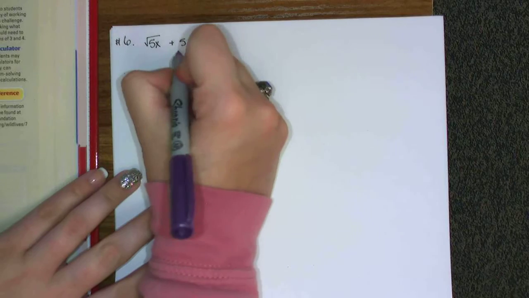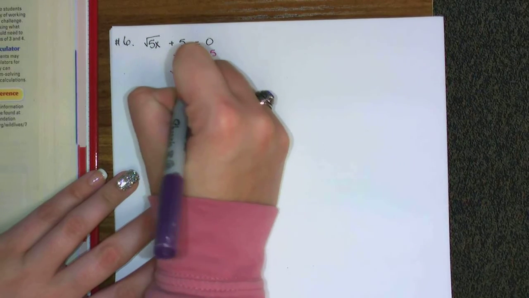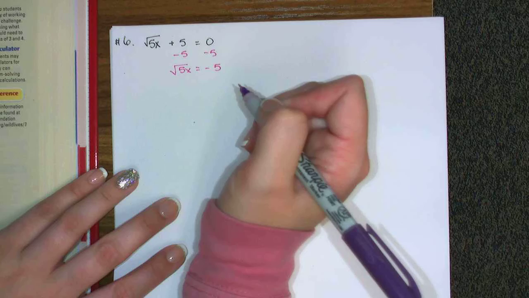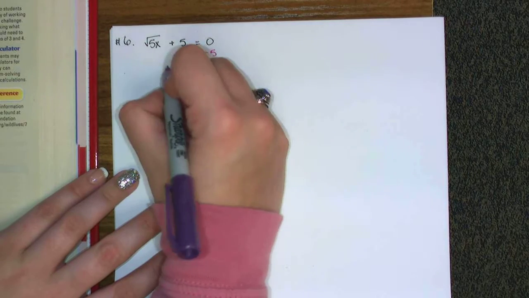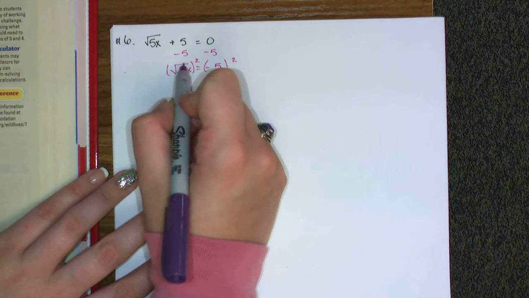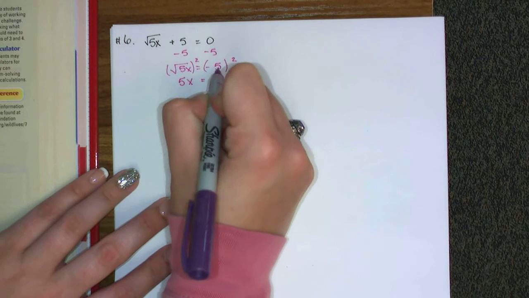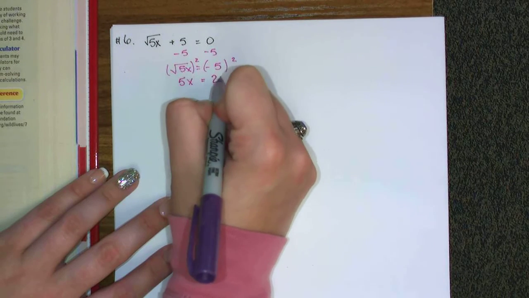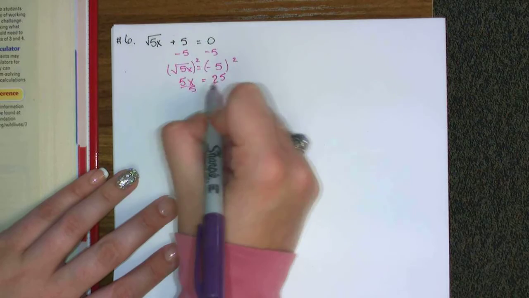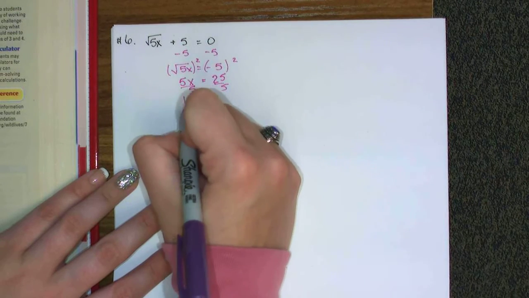So I'm going to subtract the 5 first on both sides. So square root of 5x is equal to negative 5. Now you square both sides. So I'm squaring everything. So the square root and the square cancel each other, leaving me with 5x on this side is equal to negative 5 squared is 25. Now I divide by 5. So x is equal to 25 divided by 5 is 5. So x is equal to 5.